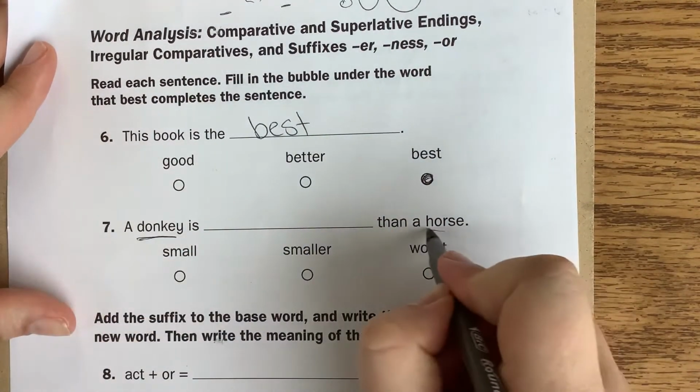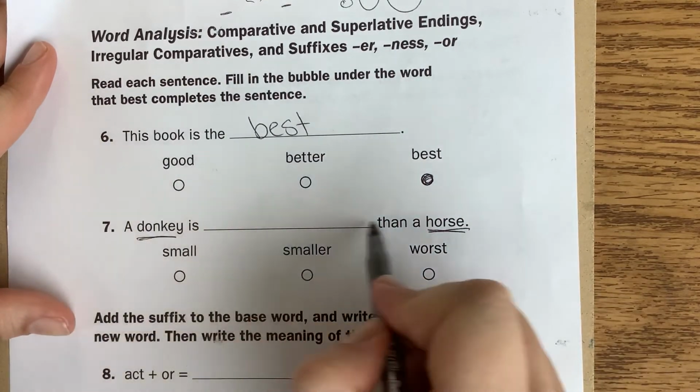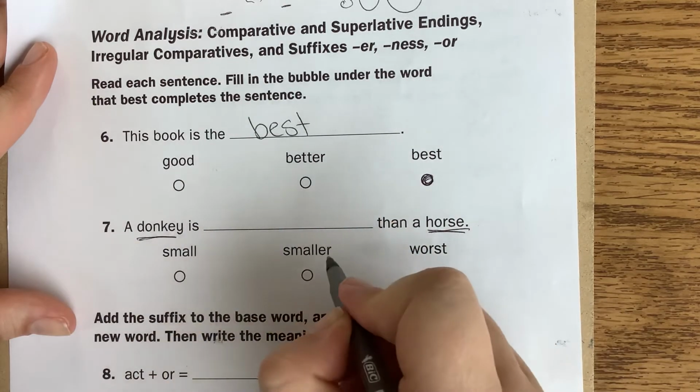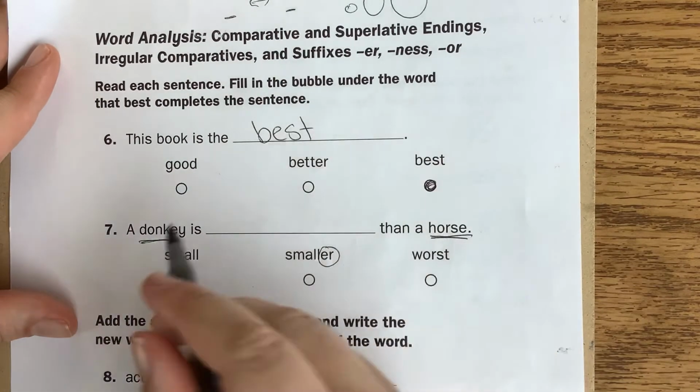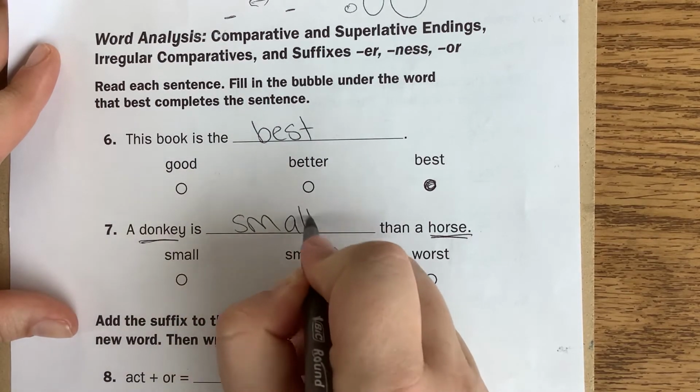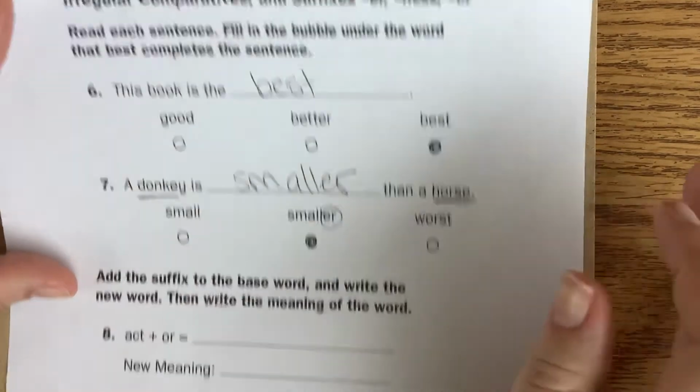A donkey is blank than a horse. You're comparing a donkey and a horse. So a donkey is small than a horse? No, a donkey is smaller than a horse. A donkey is worse than a horse? Smaller is comparing two things. So you could say a donkey is smaller than a horse. I'm writing messy, write better than me.